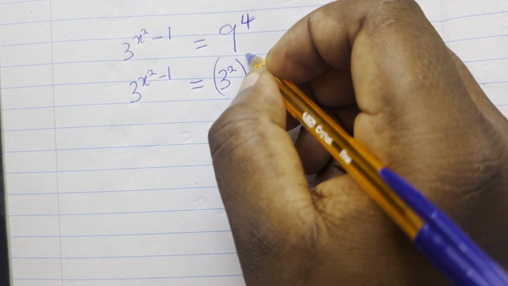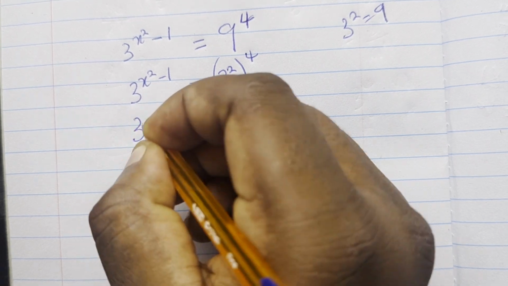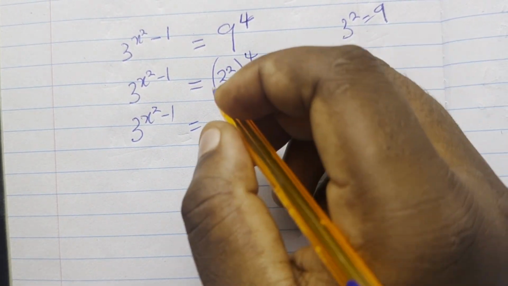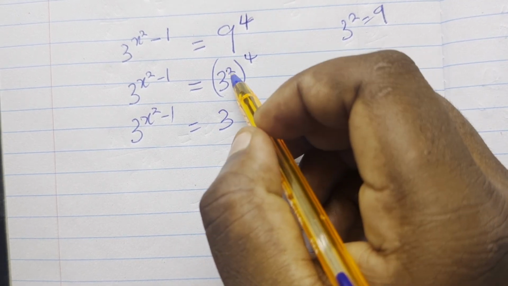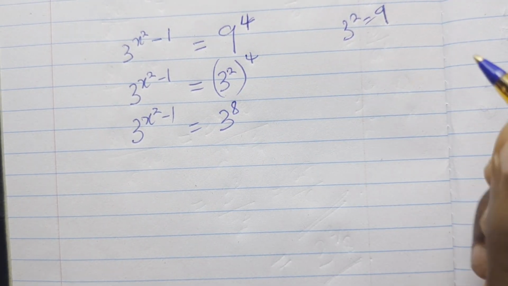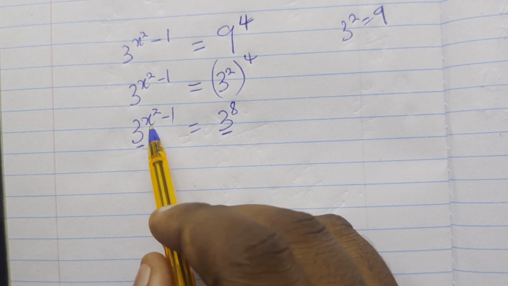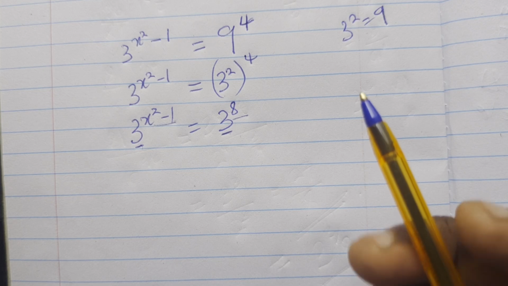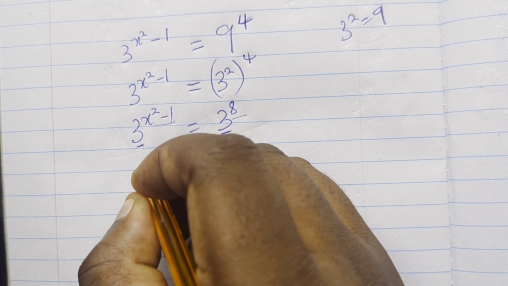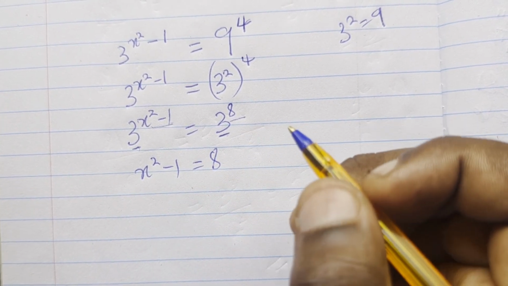It's already raised to the power 4. So this will be 3 to the power x squared minus 1 equal to 3 to the power 2 times 4, which gives you 8. So now that the bases are the same, we can equate the exponents. So equating the exponents, we are going to have x squared minus 1 equal to 8.